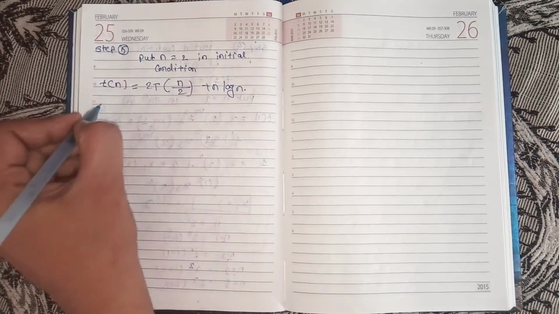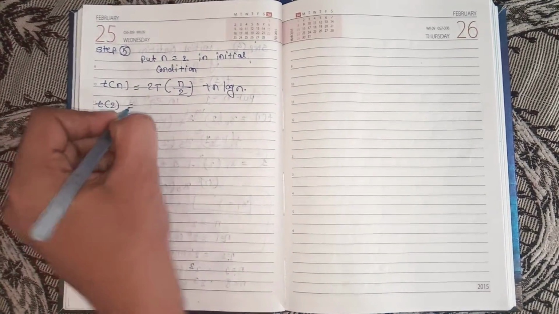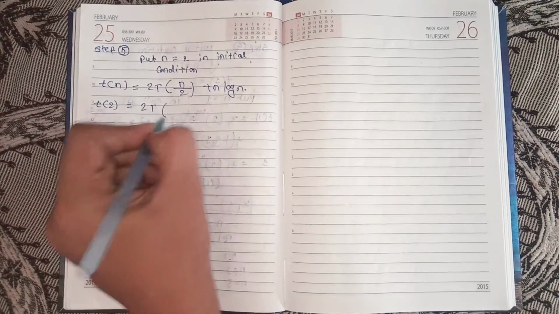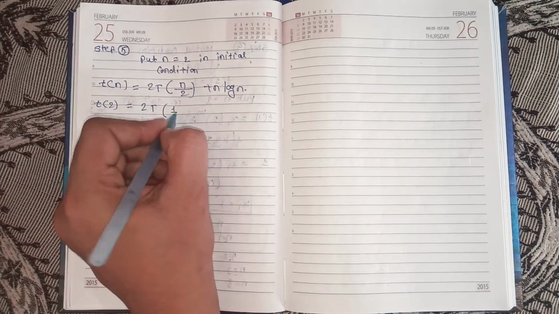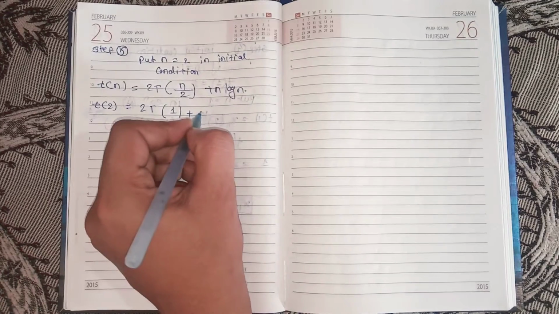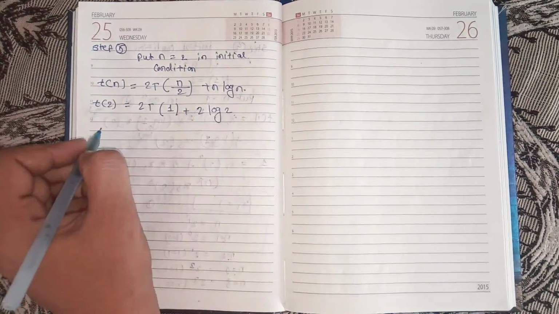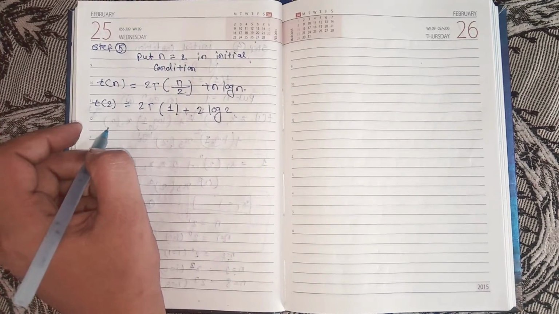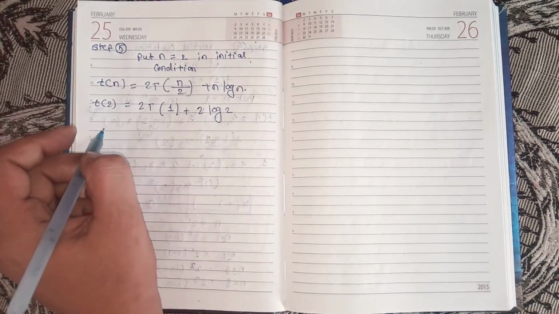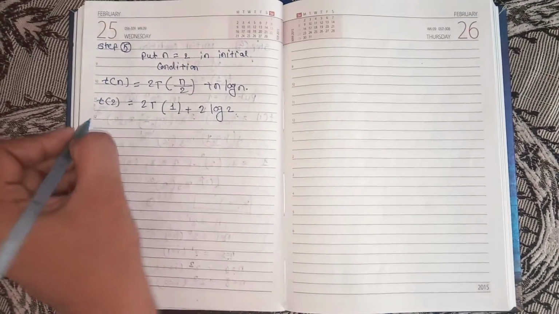So what is the value of n? n is equal to 2, that is T of 2 is equal to 2T of n by 2, that is 2 by 2, that is 1, plus 2 into log 2. Fine. So which value will I get?